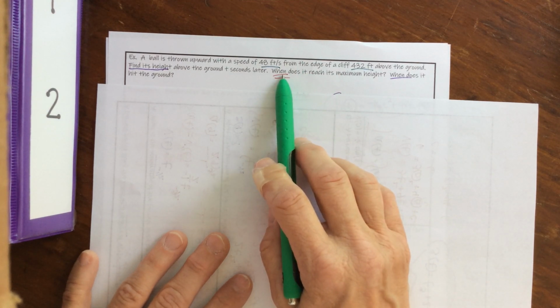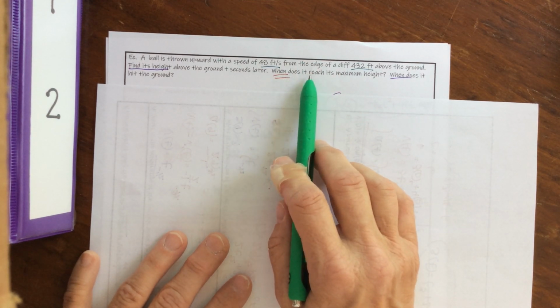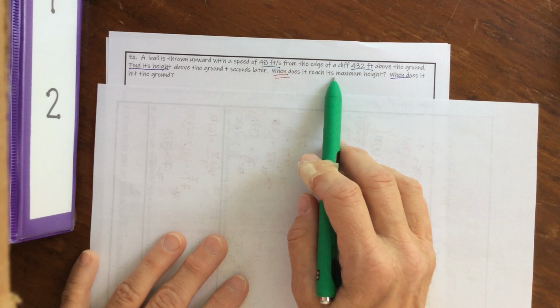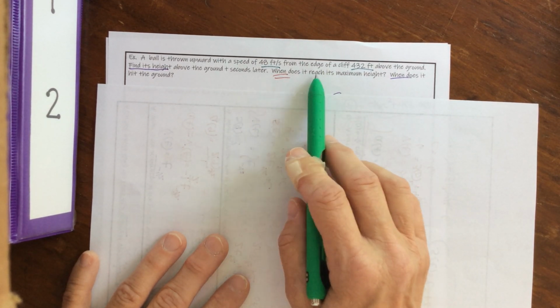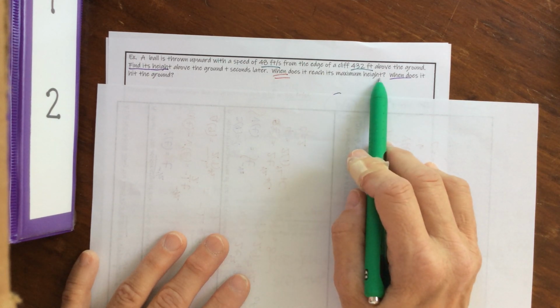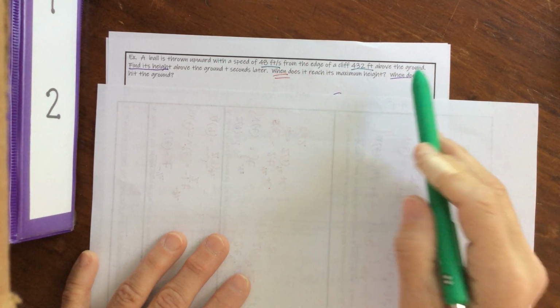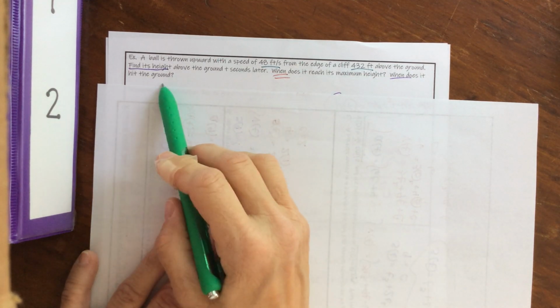Then I also want us to find when the ball reaches its maximum height. So that means we want to find the time when the ball reaches its maximum height. And then we want to find when the ball hits the ground.